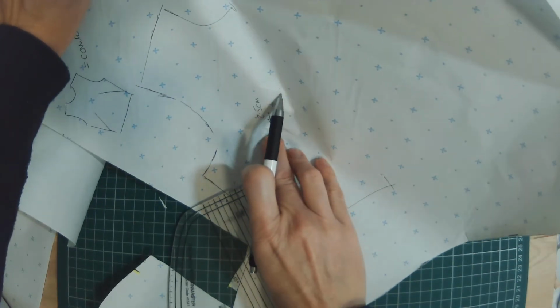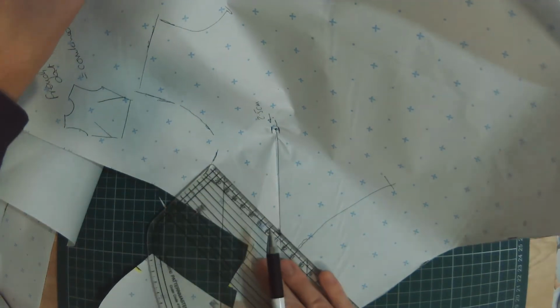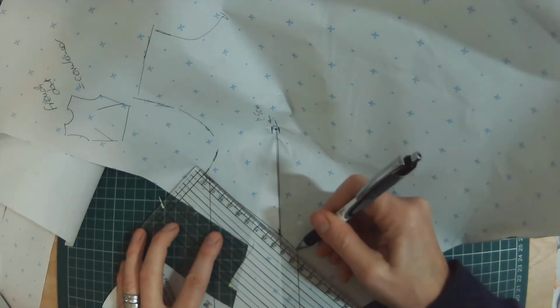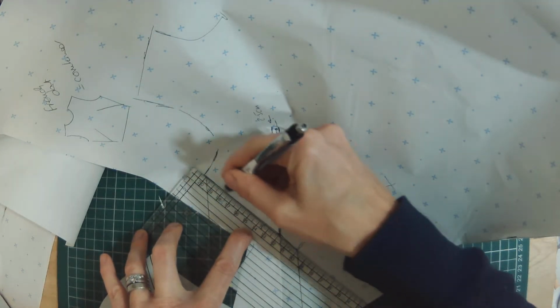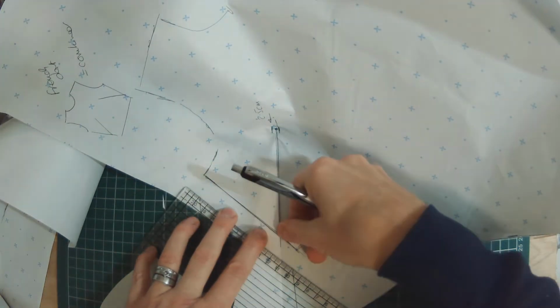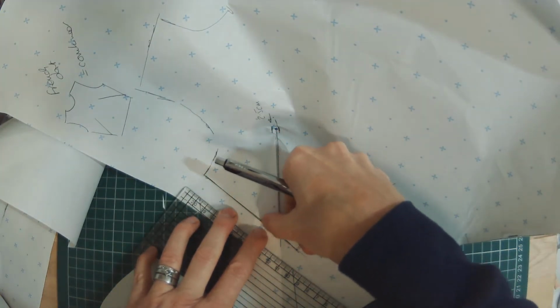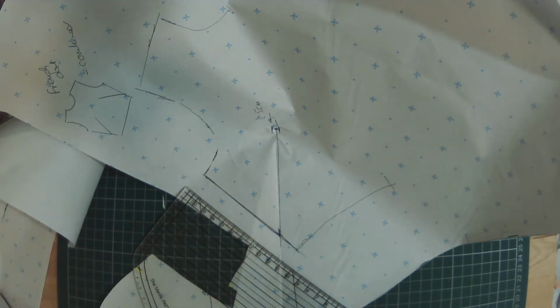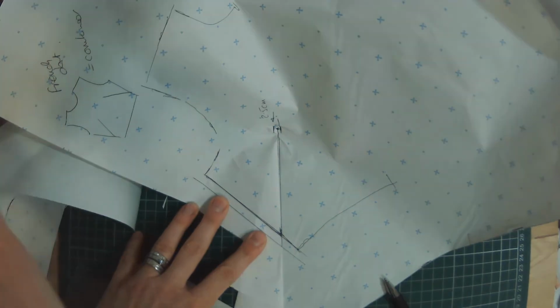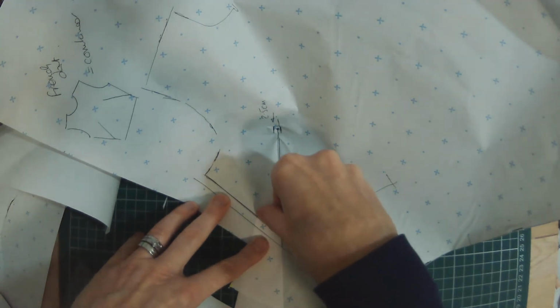Make sure that bit of the dart's laying flat, and then you can draw from your waist to your bust, and it just fills it in a little bit here. And then if you use your tracing wheel and trace along there, you'll just need to trace your tracing wheel along here.